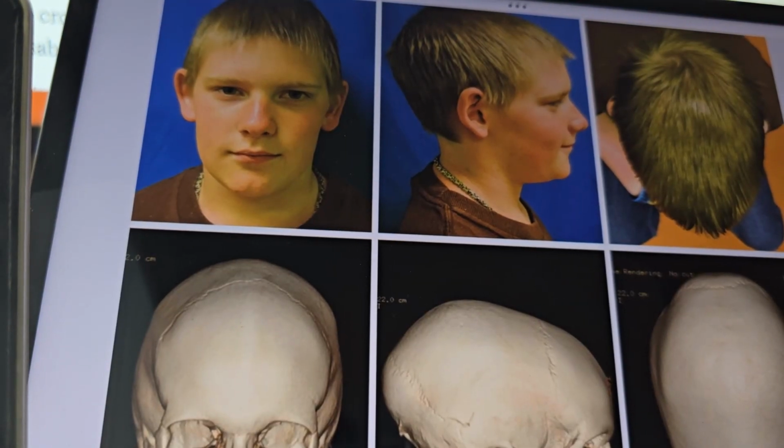Here you can see the frontal bossing, and the anteroposterior diameter is higher than the lateral diameter, the right and left diameter. So this is called scaphocephaly or dolichocephaly, in which there is premature fusion of the sagittal suture.